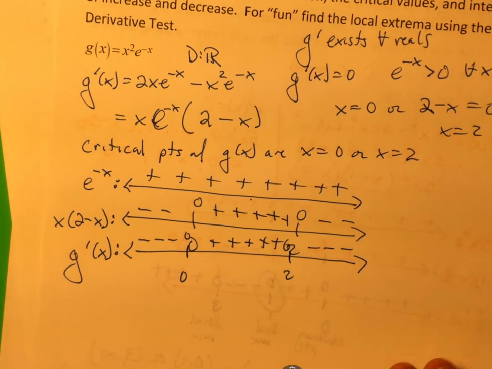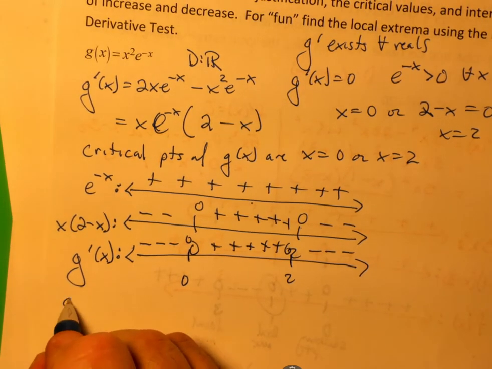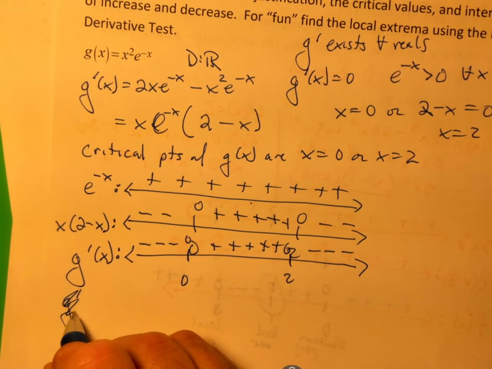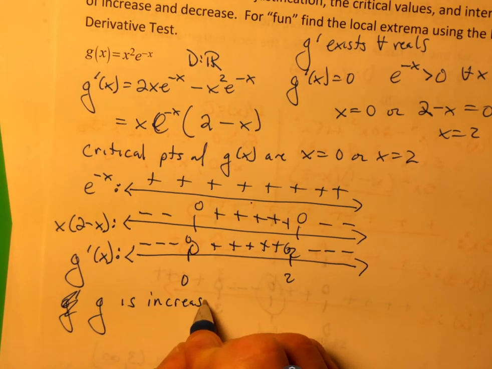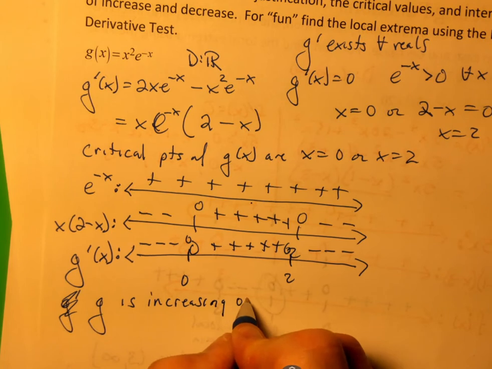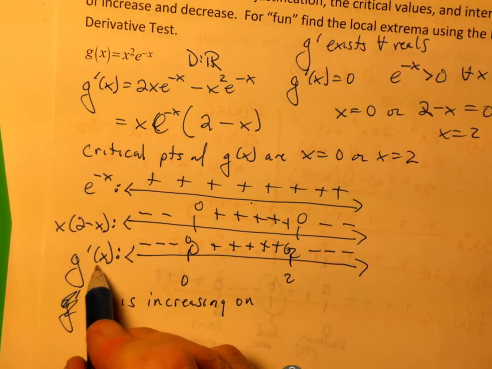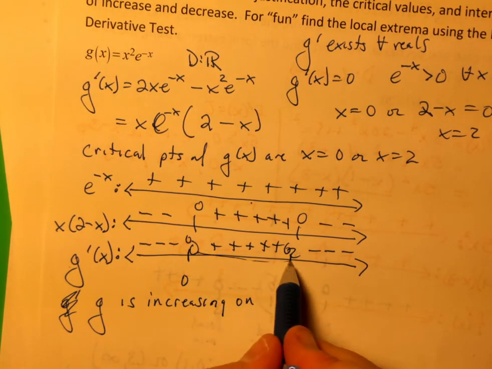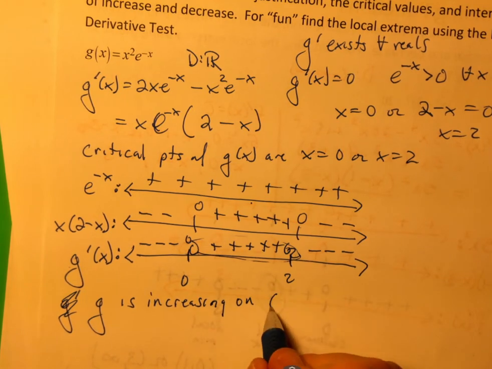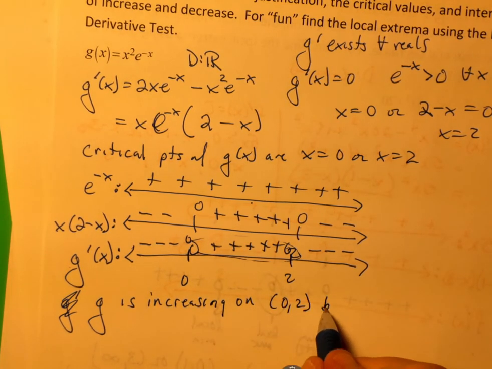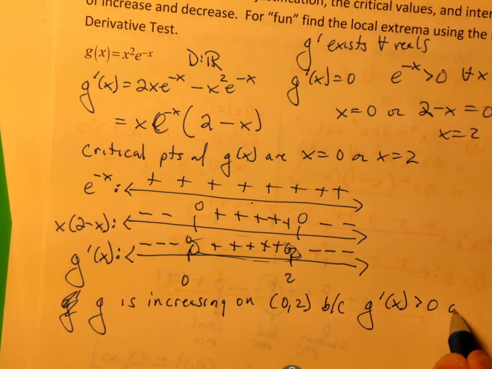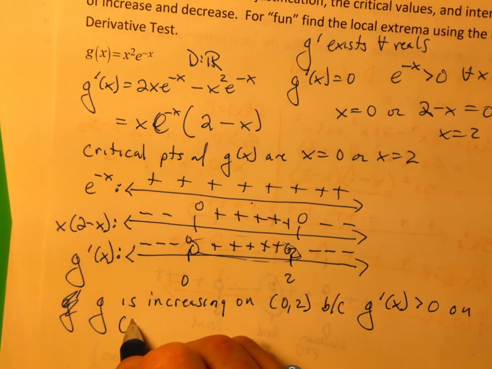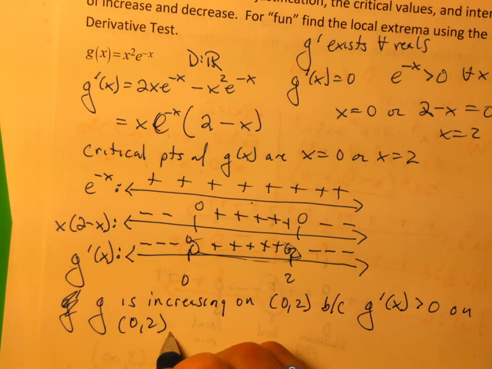Okay, so g is increasing on the interval from 0 to 2. I look at the sign chart for g prime of x and look for where it's positive. Why? Because g prime of x is positive on the interval from 0 to 2.